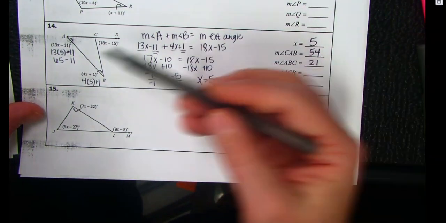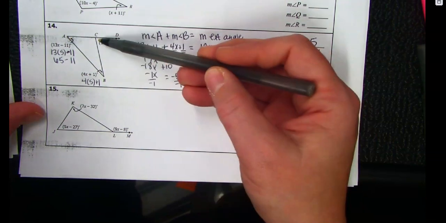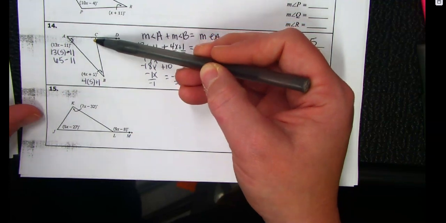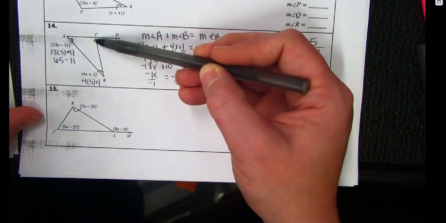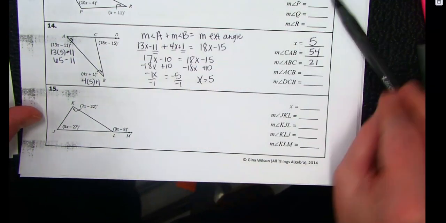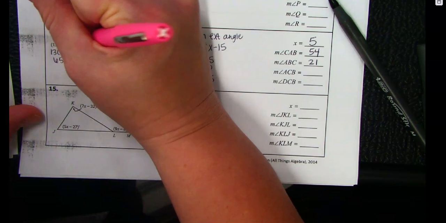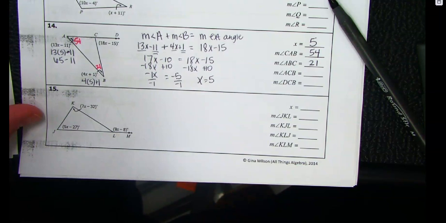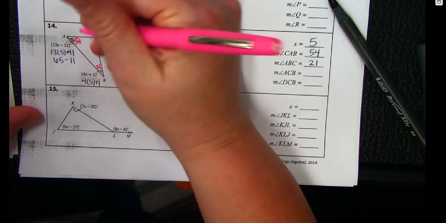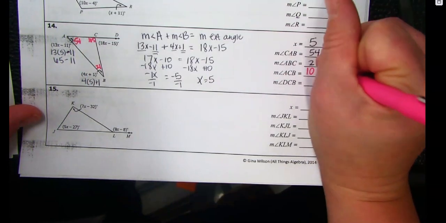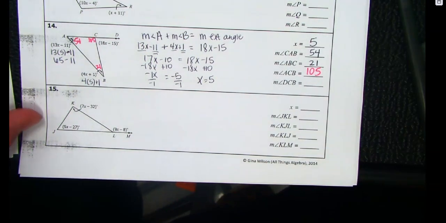Then we want ACB. ACB is the interior of the triangle. So I know that I'm going to need the interior to add up to 180. This one's 54. This one's 21. So if I add those two together, 54 plus 21 gives me 75. So if these two are 75, then this angle has to be 105 because together they give us 180.